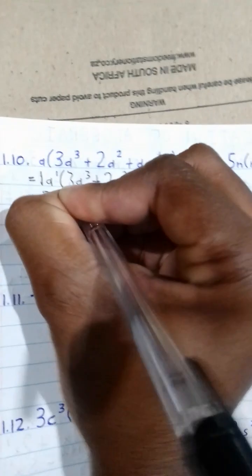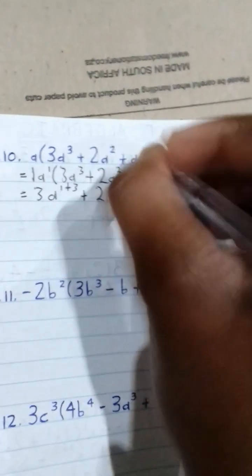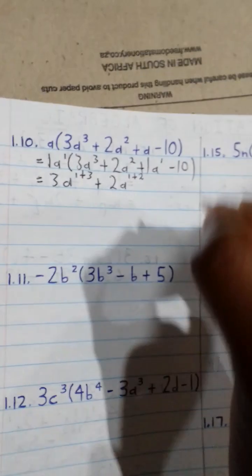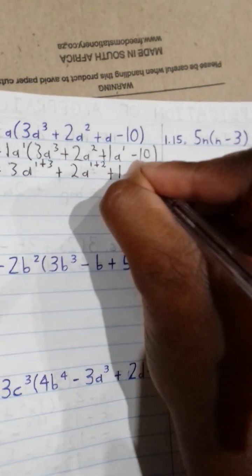Positive times positive is positive. 1 times 3, 3. a to the power 1 times a to the power 3 is a to the power 1 plus 3. Positive times positive is positive. 1 times 2 is 2. a to the power 1 times a to the power 2 is a to the power 1 plus 2. Positive times positive is positive. 1 times 1 is 1. a to the power 1 times a to the power 1 is a to the power 1 plus 1.